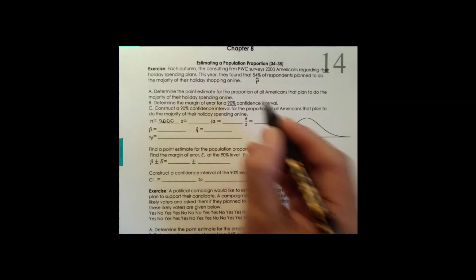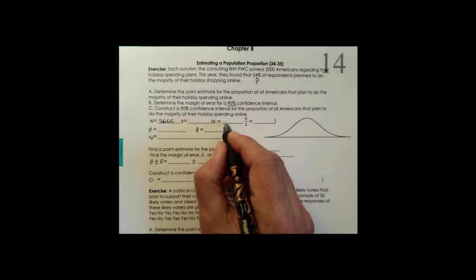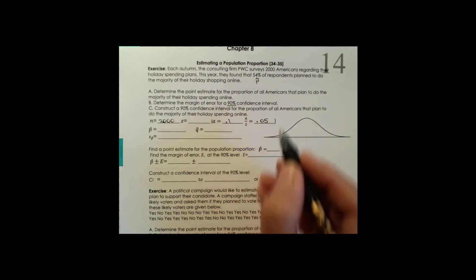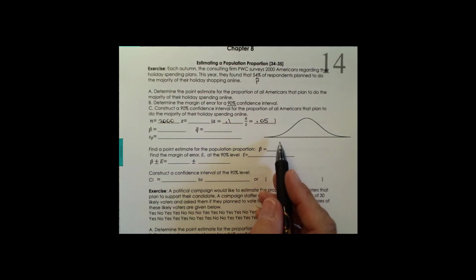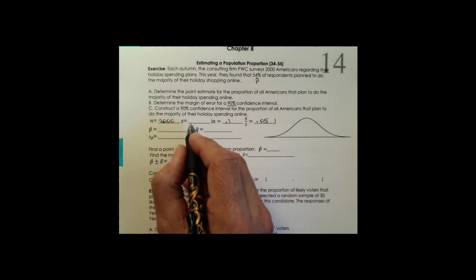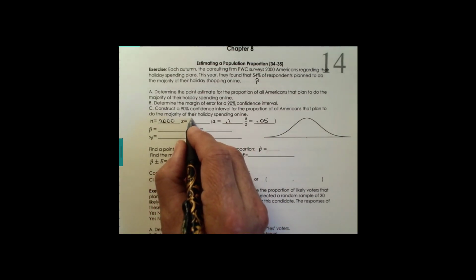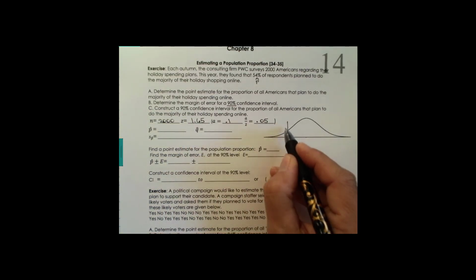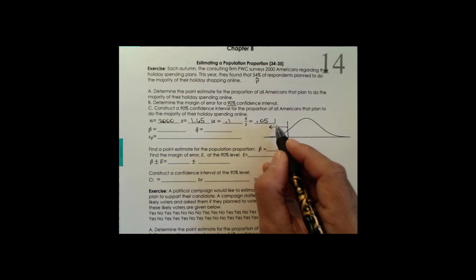And then it said I want a 90% confidence level. Well, that's going to be 0.1, and alpha divided by 2 is 0.05, right? So I really know the 90% one. I'm not going to go back through that. We did that on page 3 if you want to go back through. Its z is 1.65. Here, I'll go ahead and put this down.